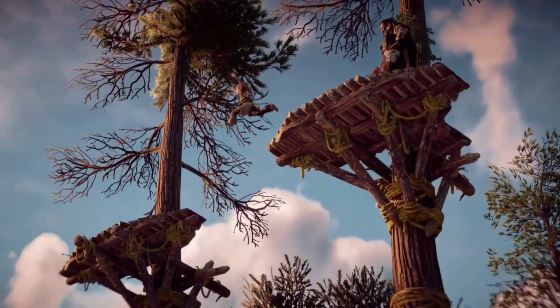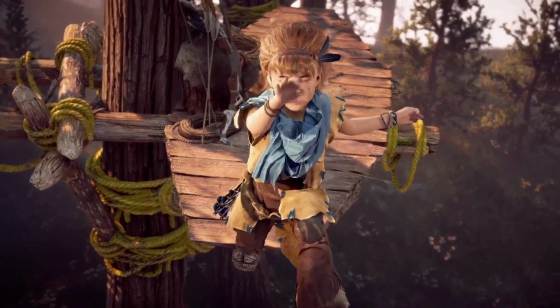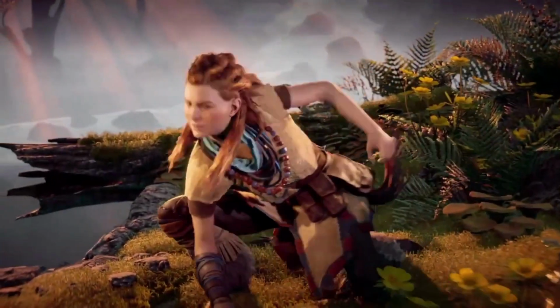For the player, the main theme creates an instant emotional connection to the character. Later in the game, the theme serves as a reminder for the player of the young Aloy at the beginning of the story and what she has experienced after leaving home.